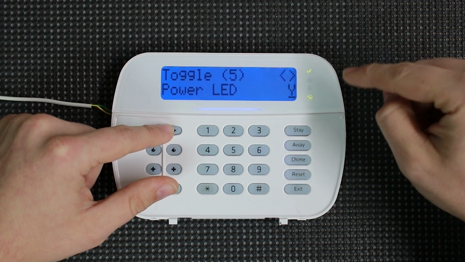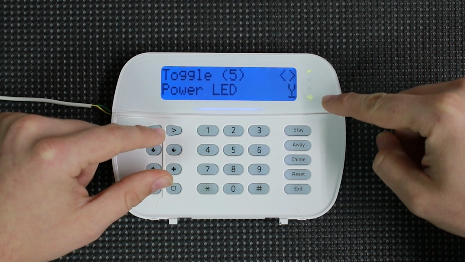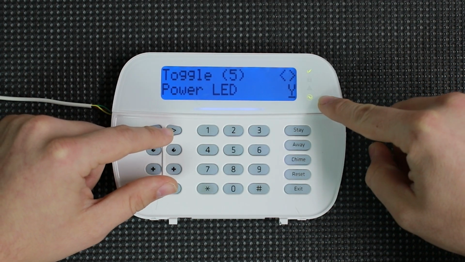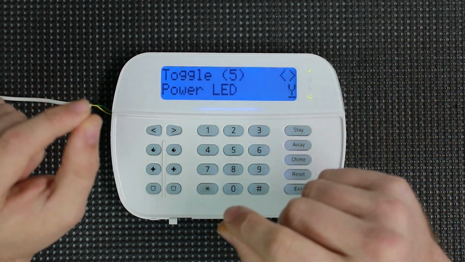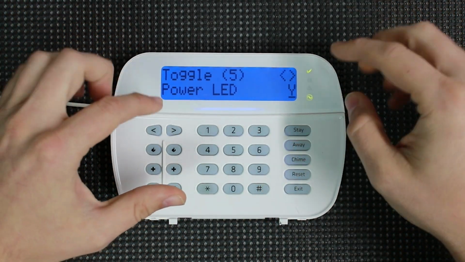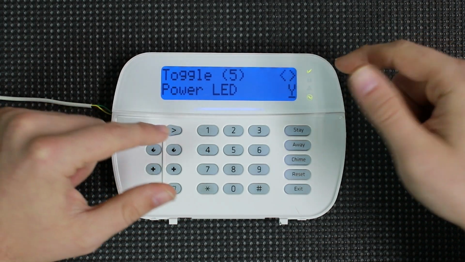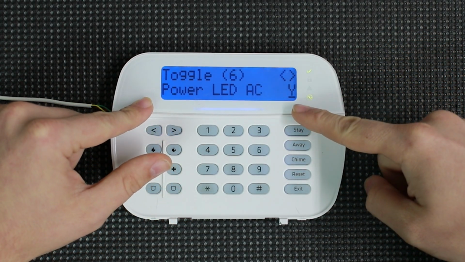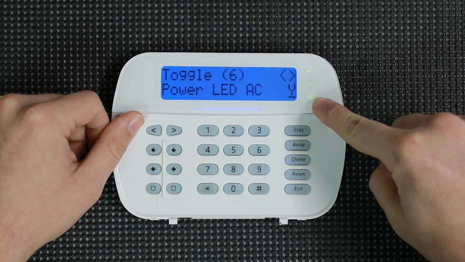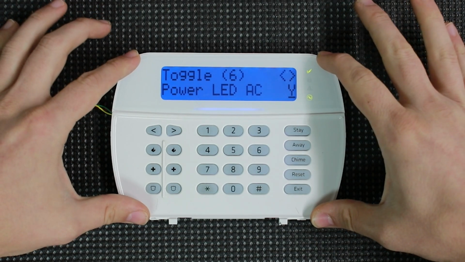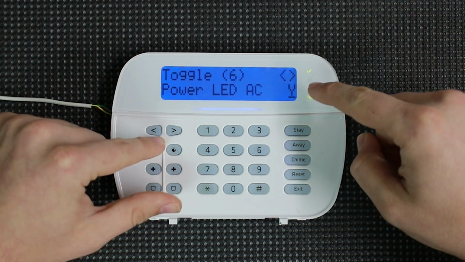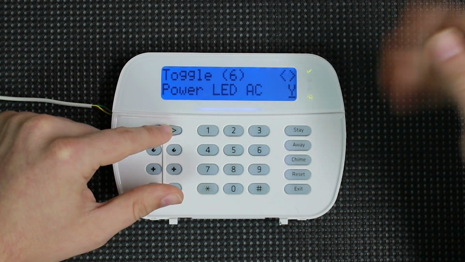You can turn on or off the power LED, which is this one right here. Now, I think with this option, the touchscreen does have 2 LEDs that show power, so power LED would be for the touchscreen one, and then power LED AC would be for this particular symbol here, which means you have AC power. On these LCD keypads, it turns that off if either one of these options is off, period.